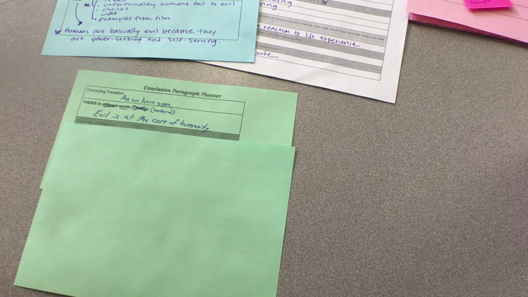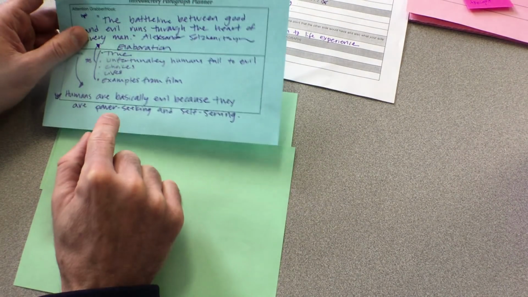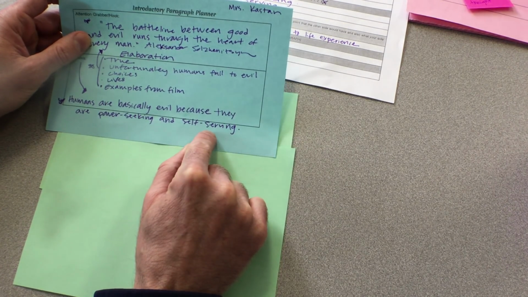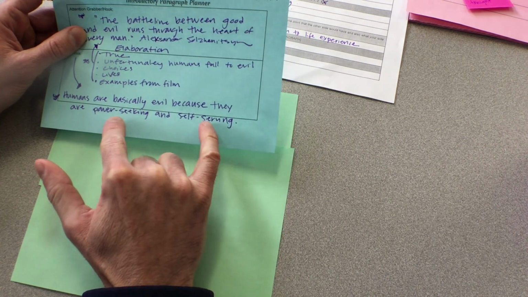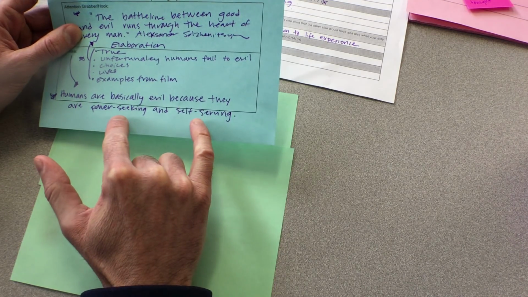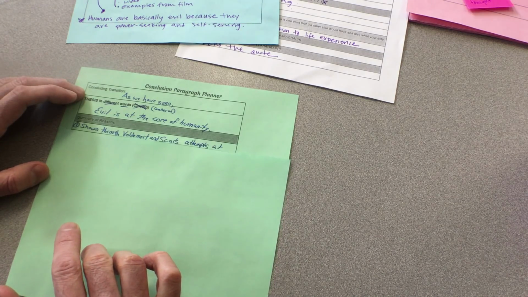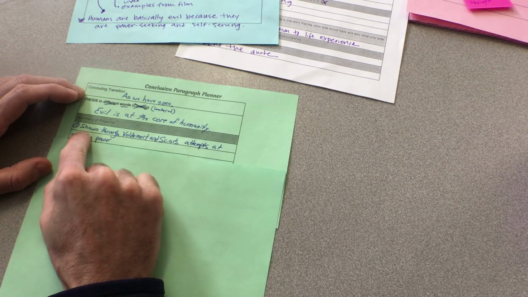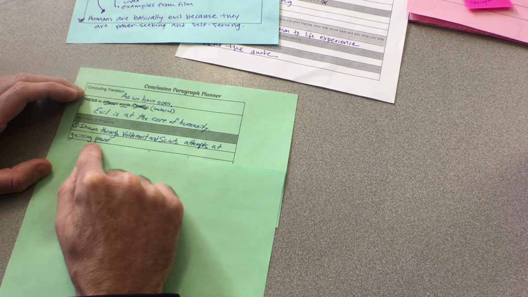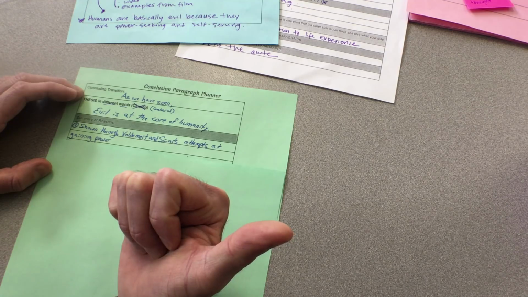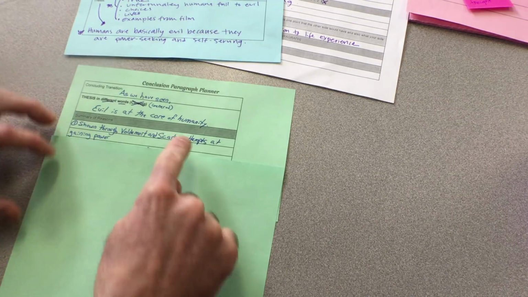Next, it wants me to remind the reader of my reasons, a summary of reasons. So again, I'm including the idea of power-seeking and self-serving. I'm bringing the reader's mind back to my two main points that were the two main body paragraphs in support of the idea that humans are basically evil. My reasons were, one, it showed that evil is at the core of humanity because it's shown through Voldemort and Scar's attempts at gaining power. So again, I'm bringing the reader's mind back to my idea that humans are power-seeking, attempts at gaining power.